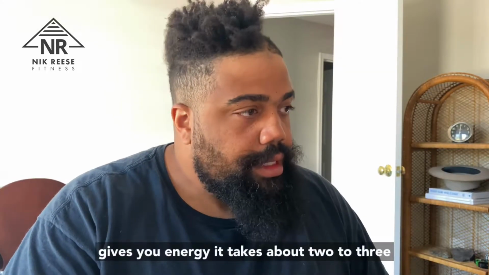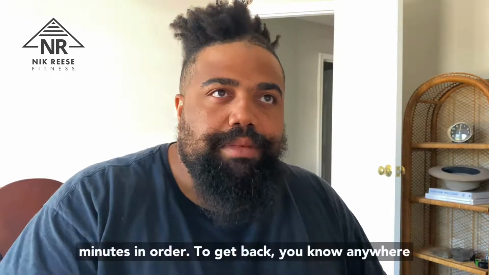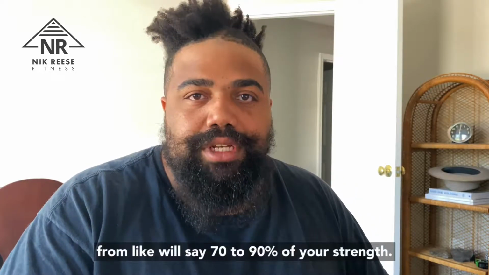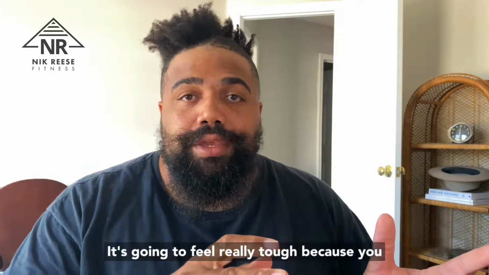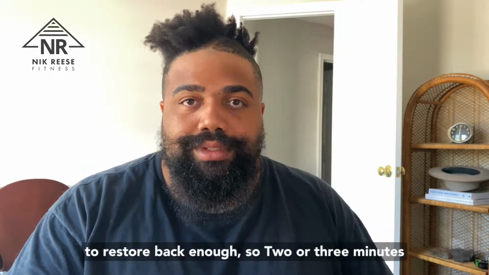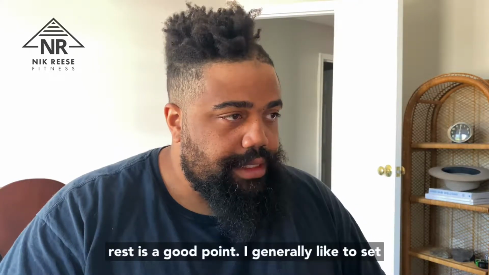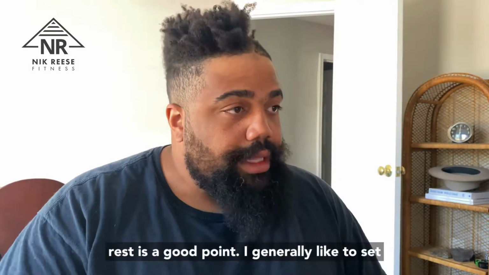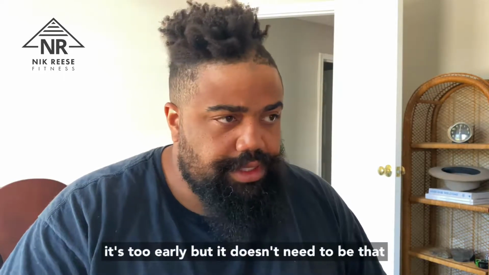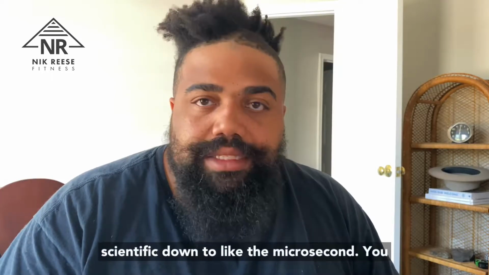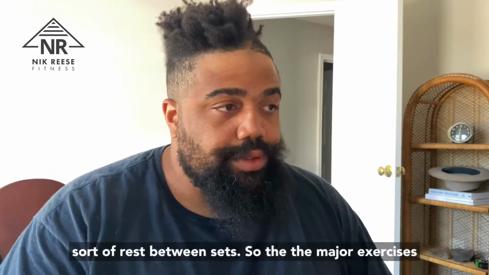With that, you have the stuff in your muscles that gives you energy. It takes about 2 to 3 minutes to get back anywhere from, we'll say, 70 to 90% of your strength. So if you do a set, wait 10 seconds and do it again, it's going to feel really tough because you haven't allowed the energy in your muscles to restore enough. So 2 to 3 minutes rest is a good point. I generally like to keep a rough time. If it feels too early, it's too early, but it doesn't need to be that scientific down to the microsecond. You just need to realize that you need to have some sort of rest between sets.